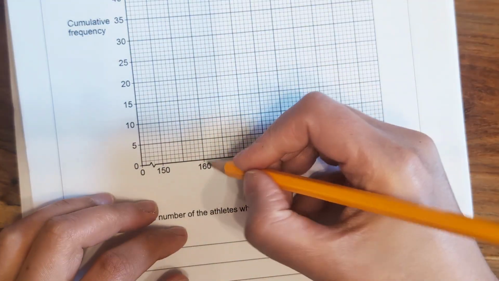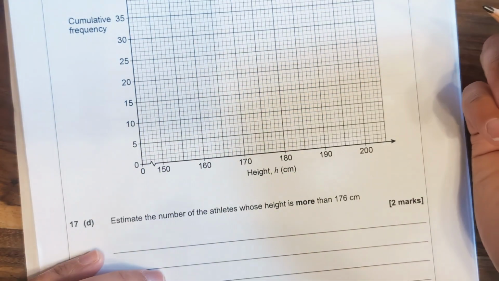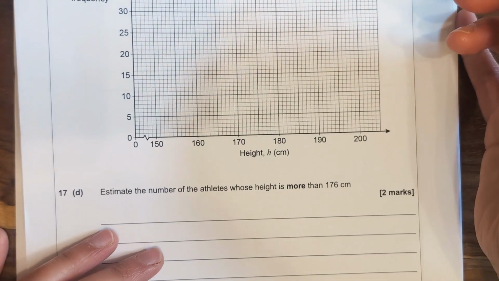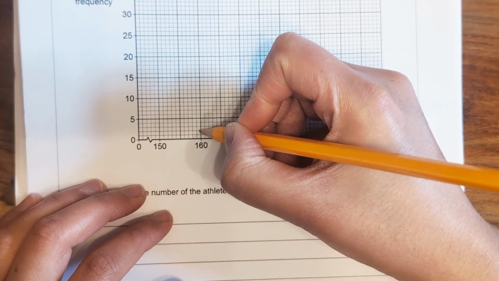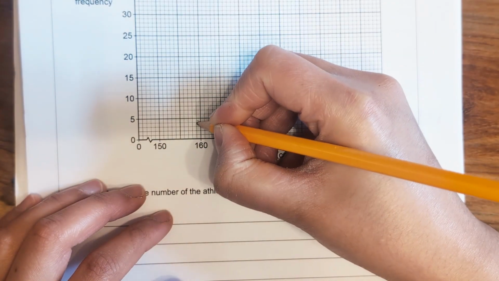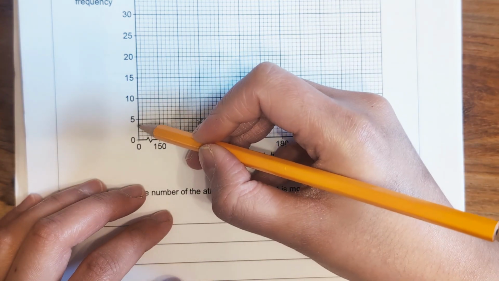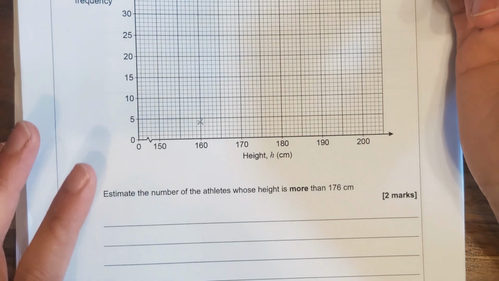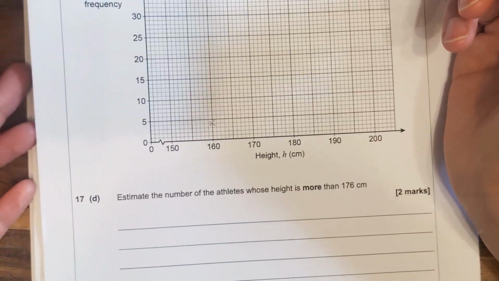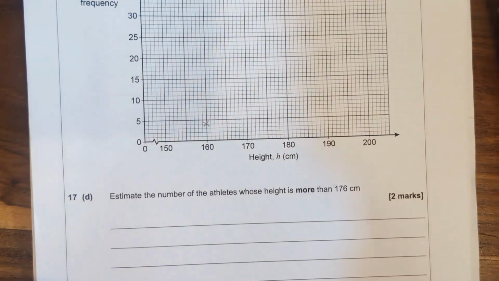So I'm going to find where 160 is, and then where the frequency is 4. Going up from 160, 4 is about here. Because my y-axis is just going up in ones, I'm just going to count up 4 squares and put a cross there.